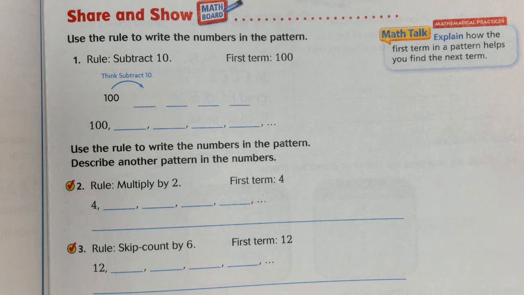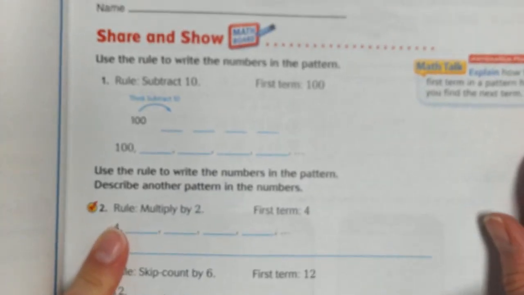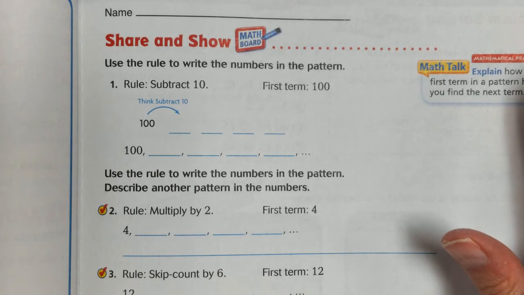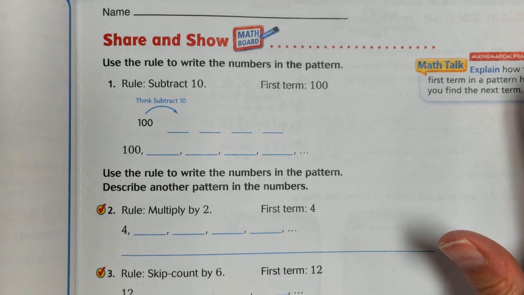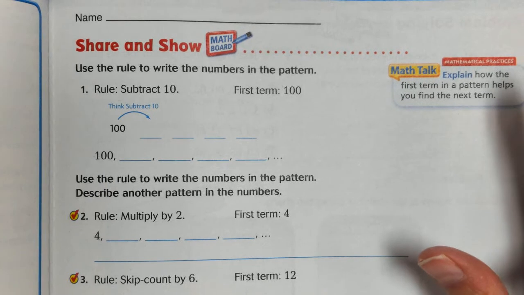Now, we've been doing a pattern a day for the past couple of weeks. And each pattern has a rule. So here, they give us the rule, and we write the pattern. Give it a second to focus. All right, so we are starting on page 217.